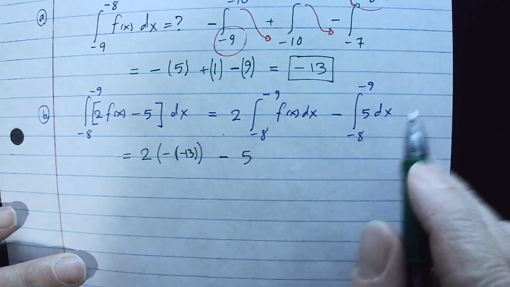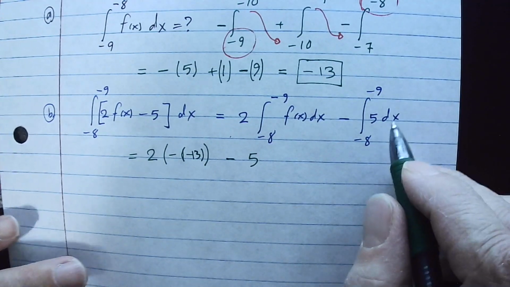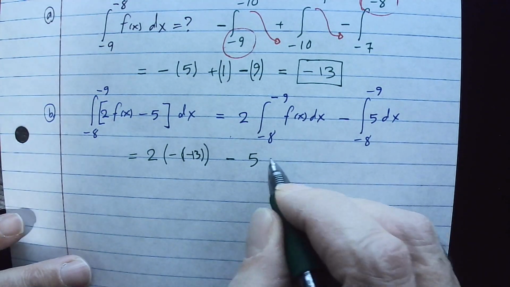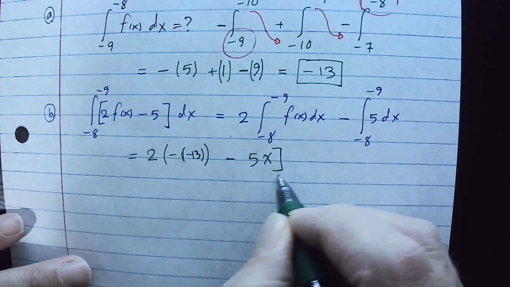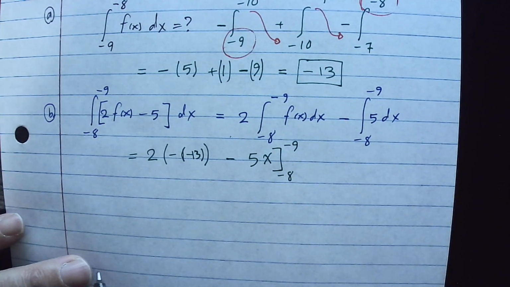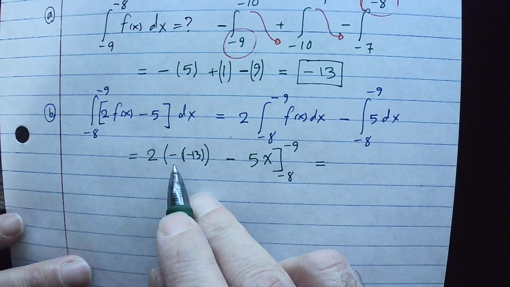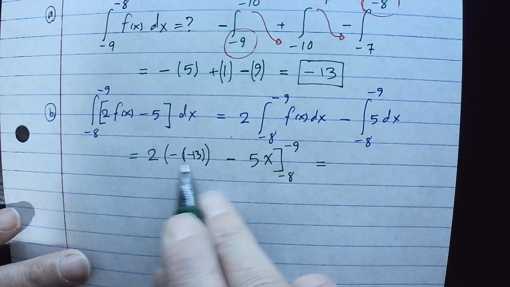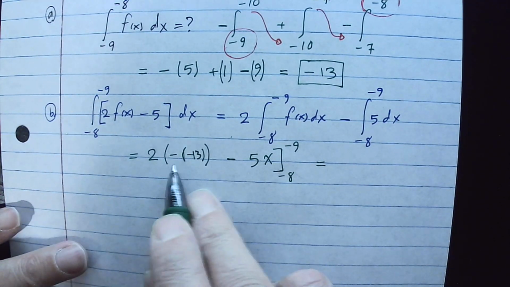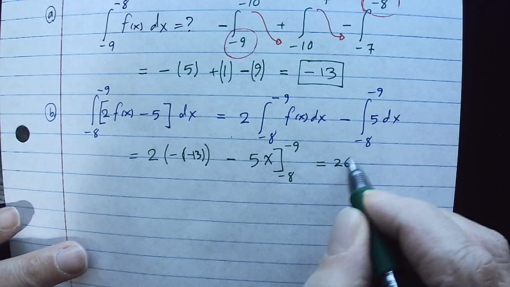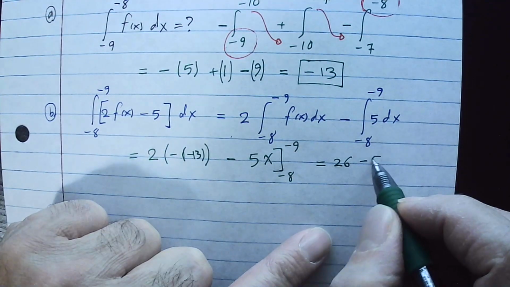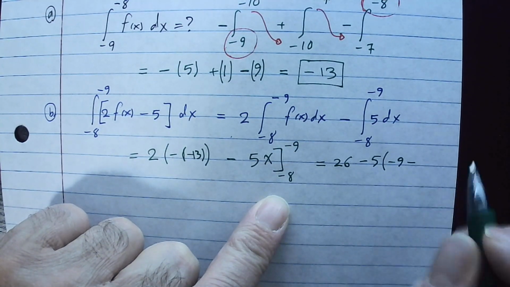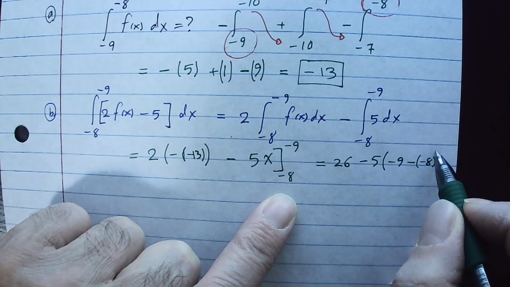Now maybe you know from the antiderivatives that the integral of dx is x, because the antiderivative takes the dx back to x. So I have here 5x. I need to evaluate it from -8 to -9, which gives me 26 here. We have 2 times 13 is 26, and then minus 5 times -9 minus -8.